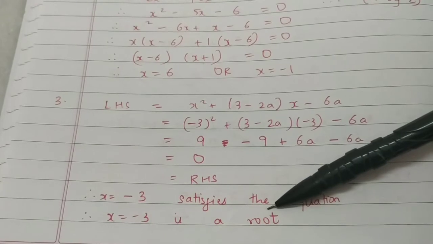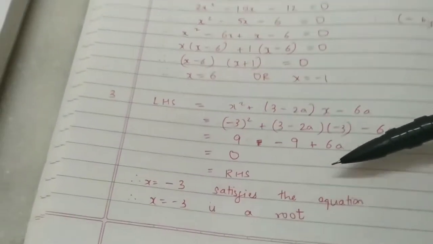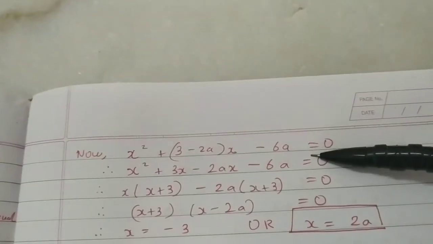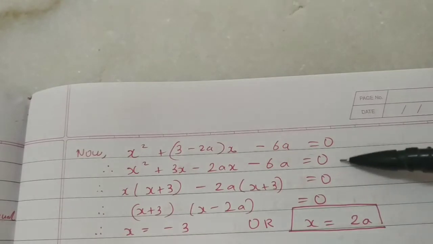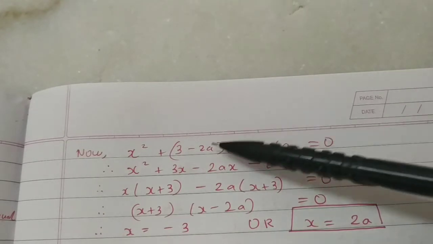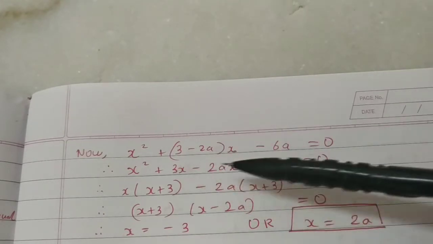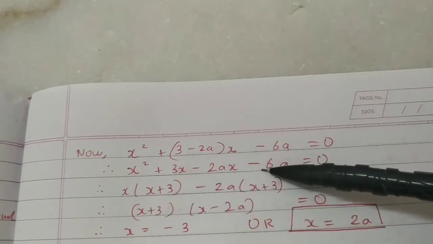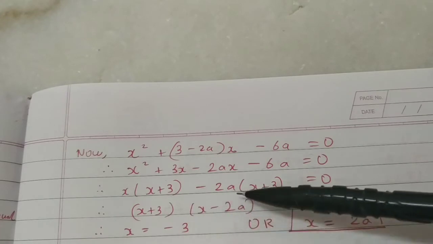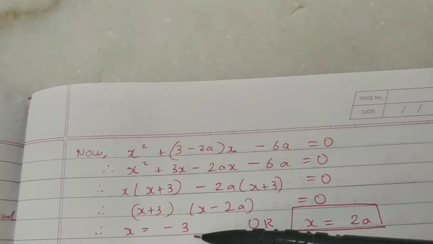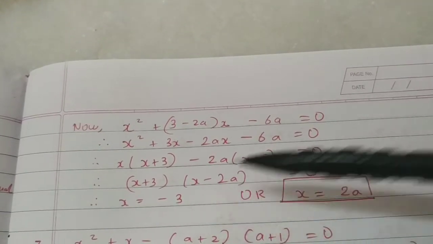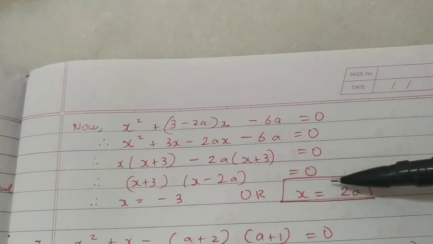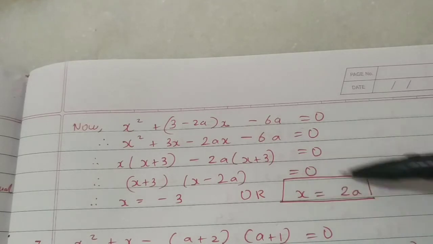Now, to find the other root, we will solve it. Now, don't substitute the value of x again. No, just open the brackets, take two terms at a time, remove common, x plus 3 is a common bracket for both. And finally, we have two values of x. Minus 3, obviously, we knew this. But the new answer, x is equal to 2a, is the other root, so highlight that.